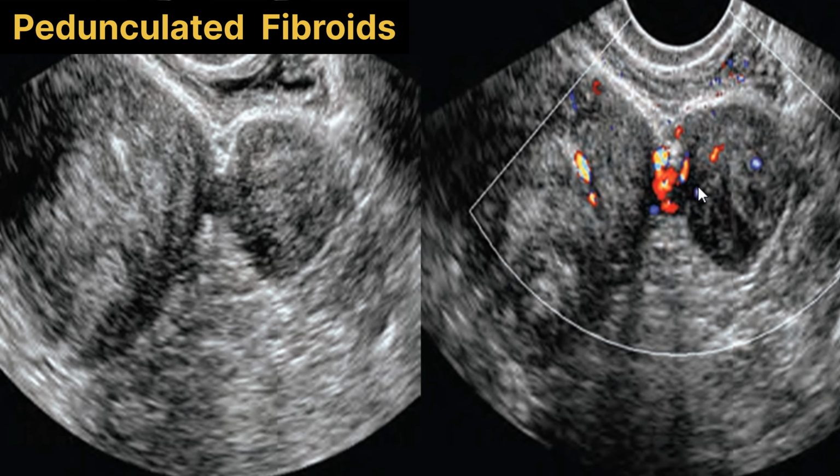Now this is the color Doppler of the same image, and it demonstrates blood flow in the stalk which is connecting the solid mass to the uterus, and it is further confirmation of the mass, which proves the pedunculated fibroid.